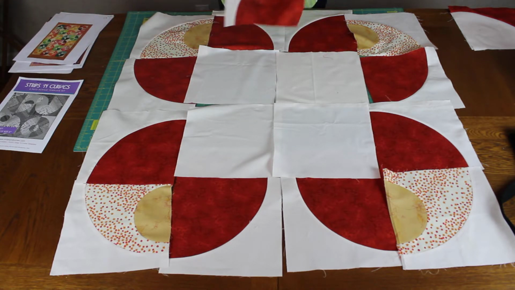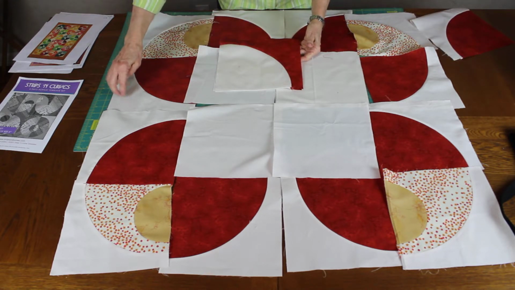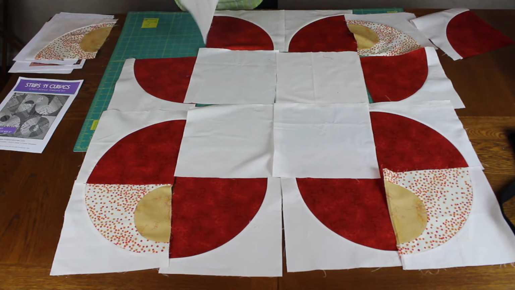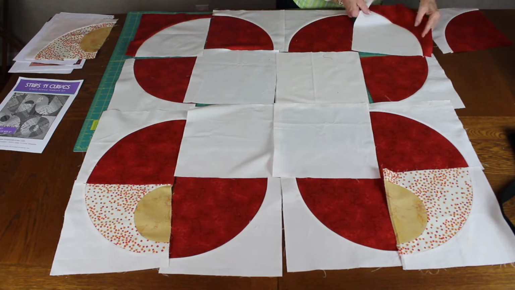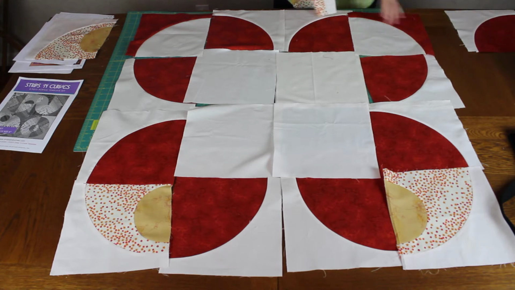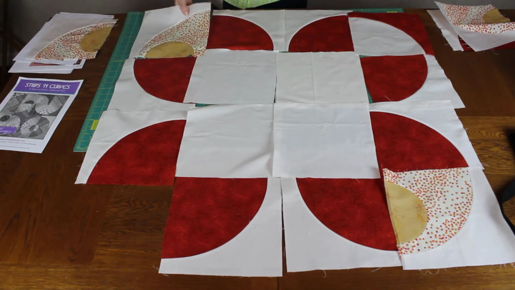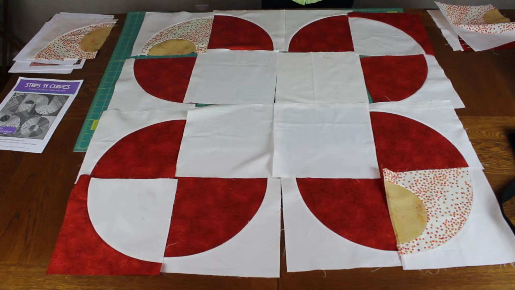I also made some blocks with the red as the L shape, where these are white with the L shape. So these could be played with. A little bit different look in the corners with the white and the red. So it's totally up to you what you want to do, and I suggest that you can start with an inspiration, but give yourself an opportunity to play with it so that you get more design ideas.